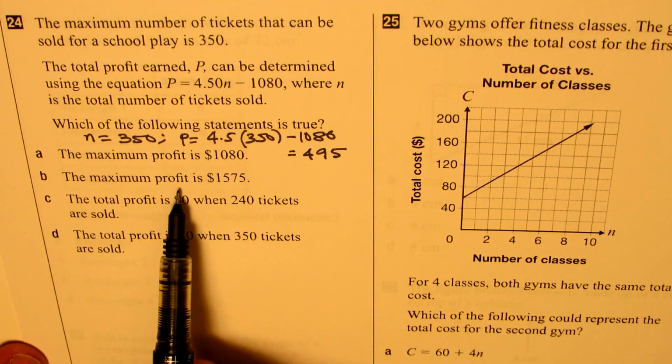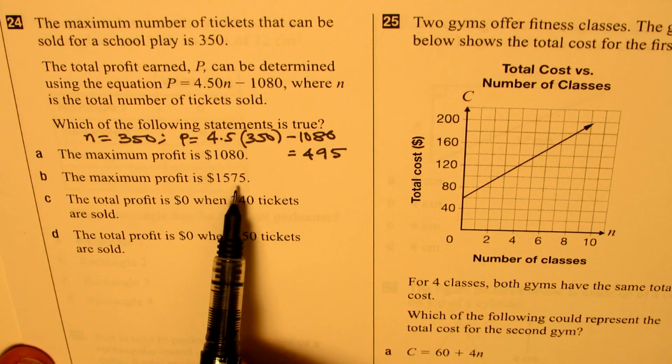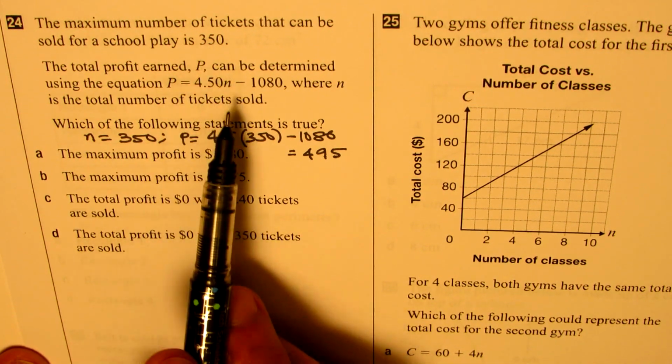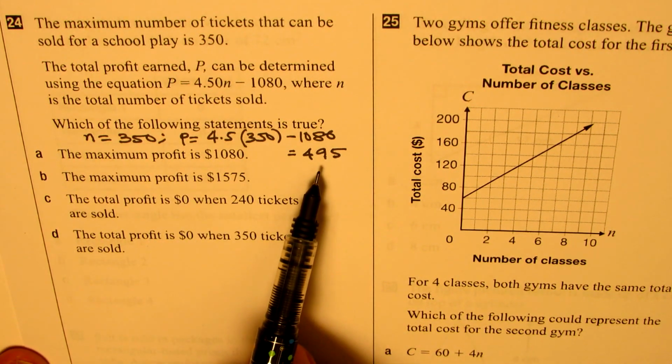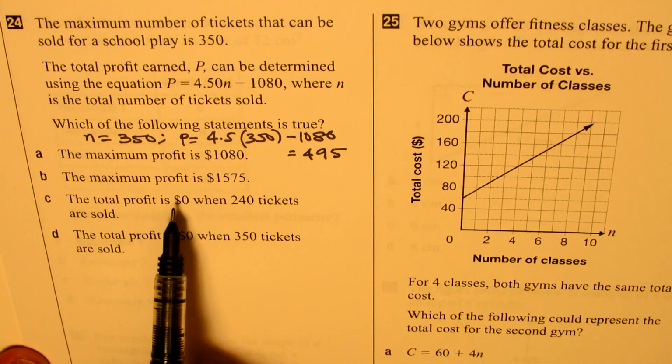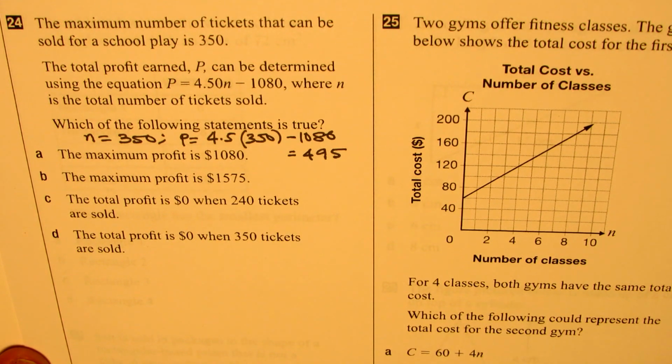Second is, the maximum profit is 1575. Well, this is a straight line. Do you understand? So profit is increasing with the sales, and that is the maximum profit. So both the statements are wrong. C, total profit is 0 when 240 tickets are sold.